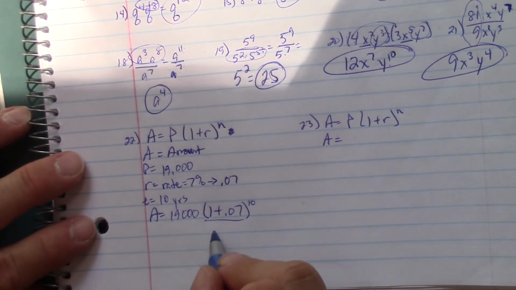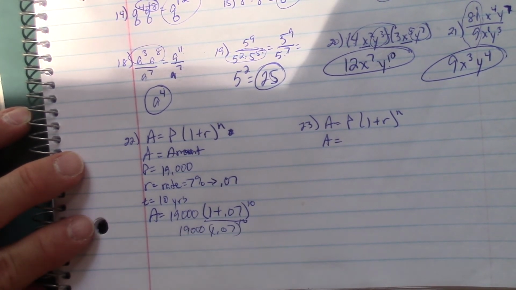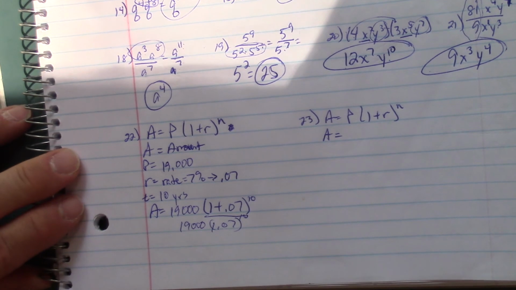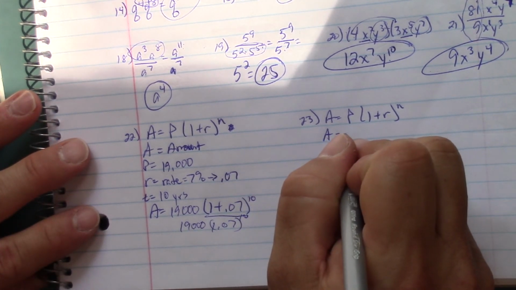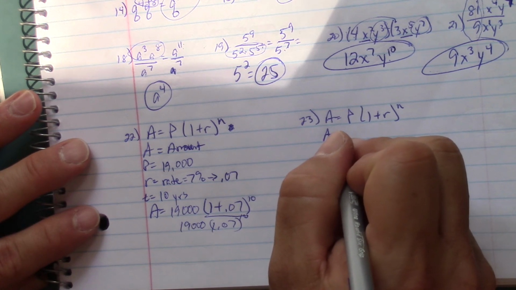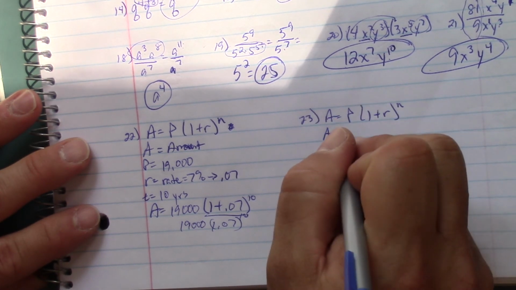Now I could write this as 1.07 to the 10th power and do it that way, but I don't even need you to do that. Okay. On the next problem, again, as long as you plug in your parentheses as it should be. P is my principal for the skill practice number 23. You can look at example 8. It's identifying them, it's plugging them in, and it's simplifying it. I don't even need you to do all those steps. I'm going to show you this.